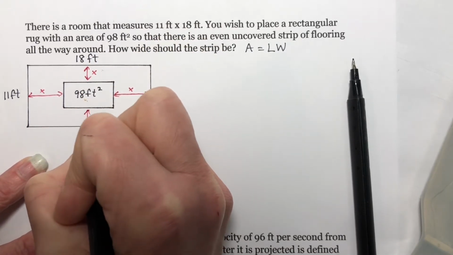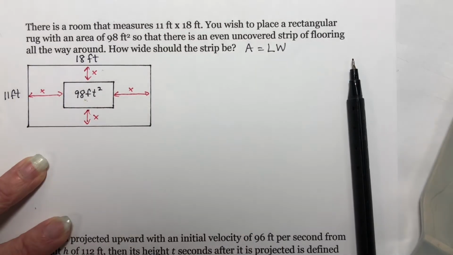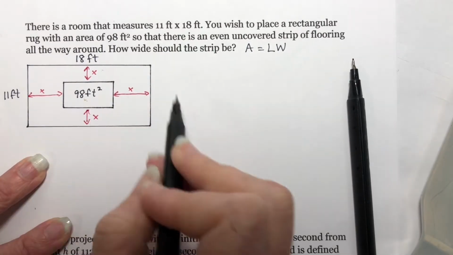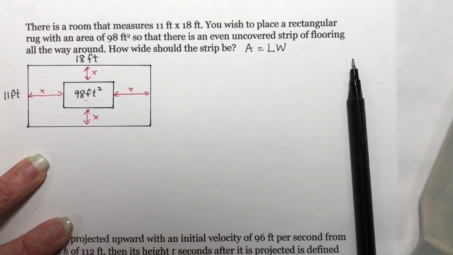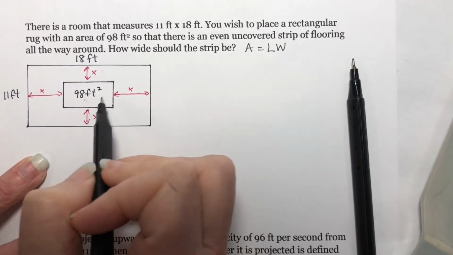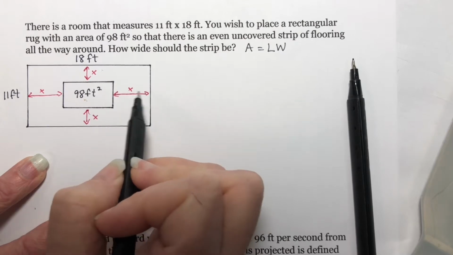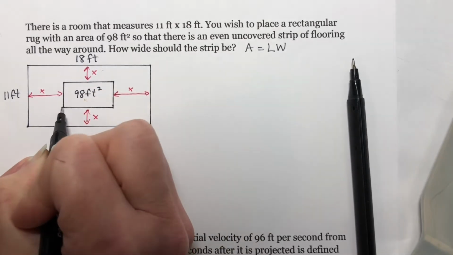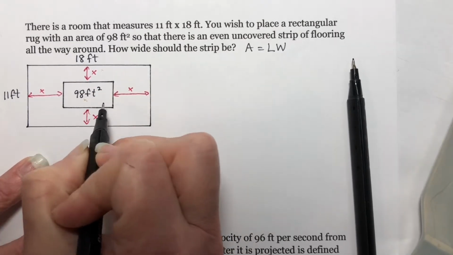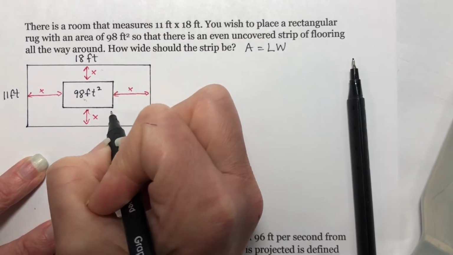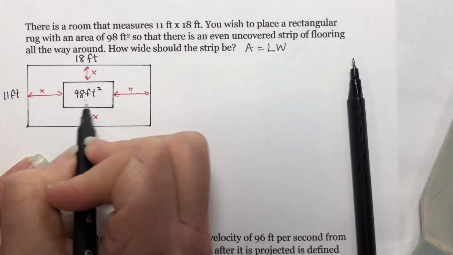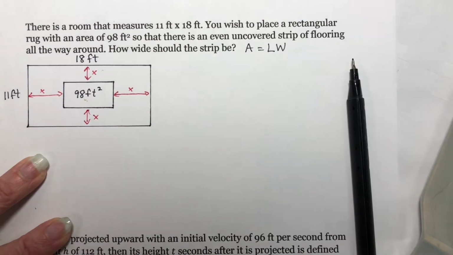Now, I told you this is obviously not drawn to scale, okay? But I'm hoping that distance is x all the way around. Now, my main thing is I know the area of this, and I'm trying to find this. Well, if I can find a way of talking about this distance and find a way of talking about this distance, I can set that and find the area here, okay?